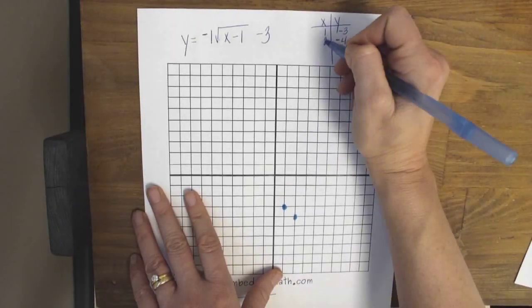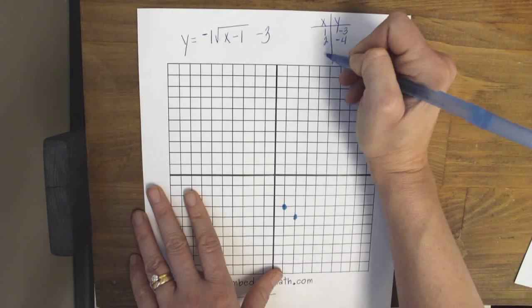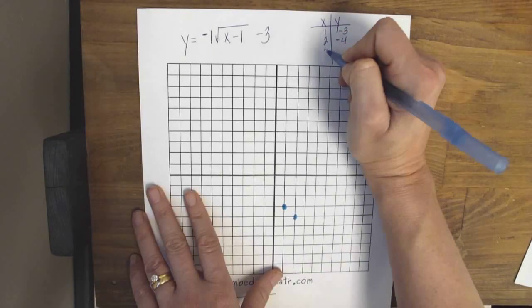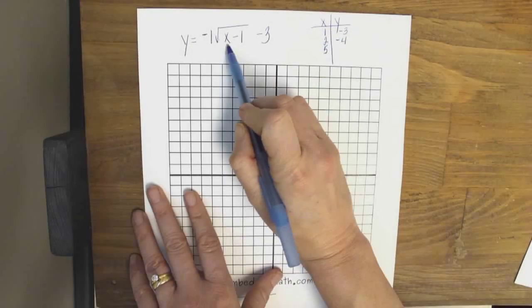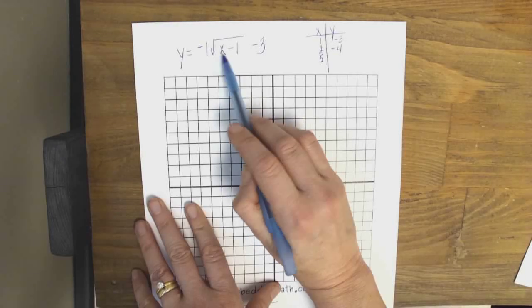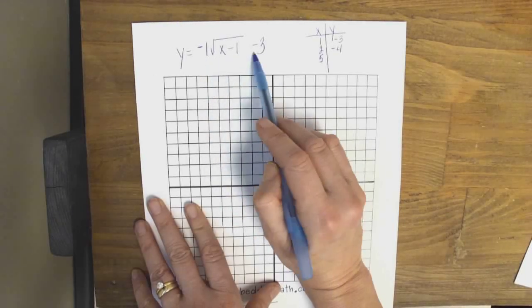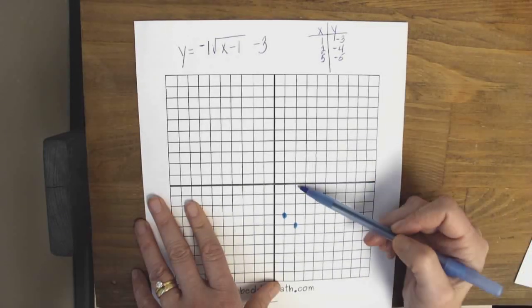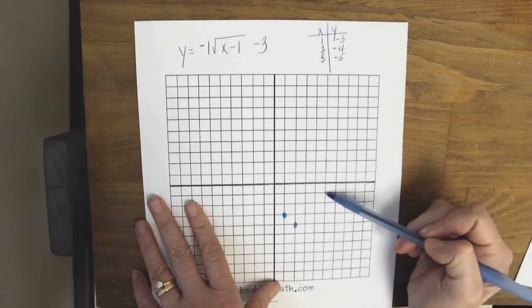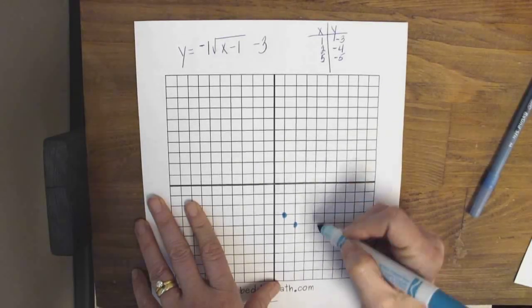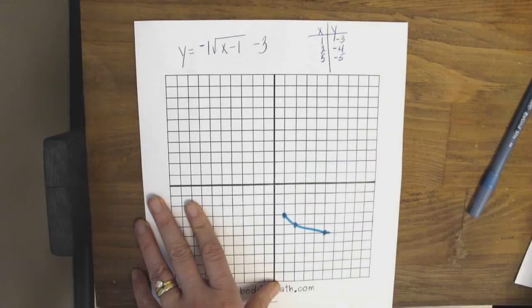So it went up by 1. So now I'm going to go up by 3, because the next odd number after 1 is 3. So 2 plus 3 is 5. 5 minus 1 is 4. Square root of 4 is 2. 2 times -1 is -2. Minus 3 is -5. So 1, 2, 3, 4, 5. 5, -5 is here. So again, I'm starting to see my graph.